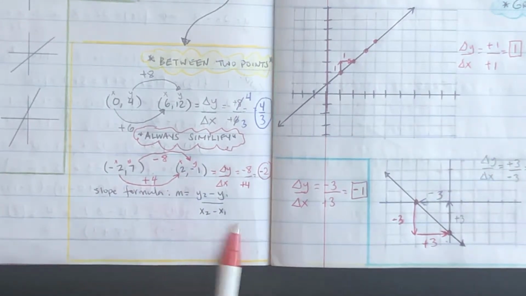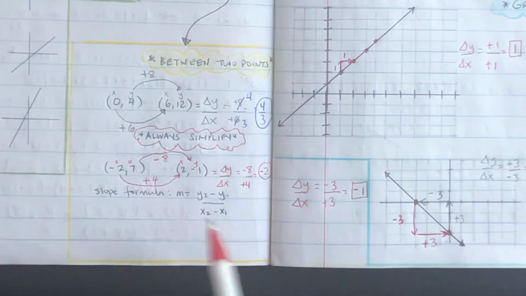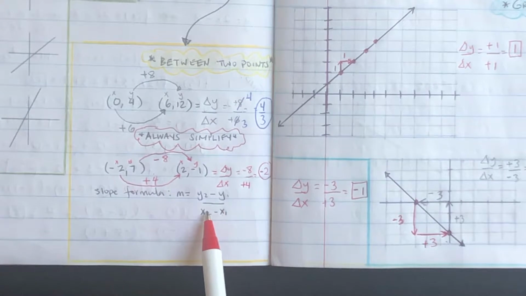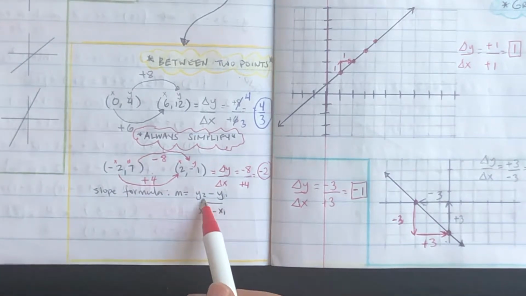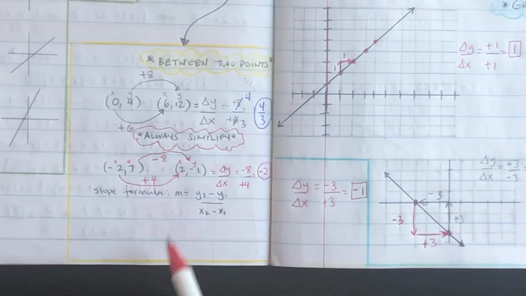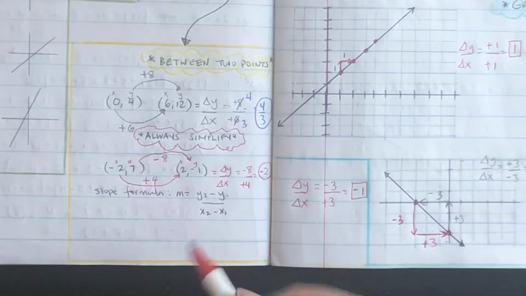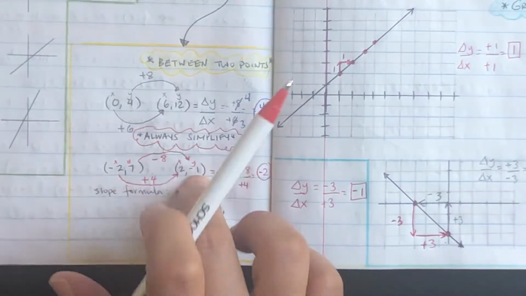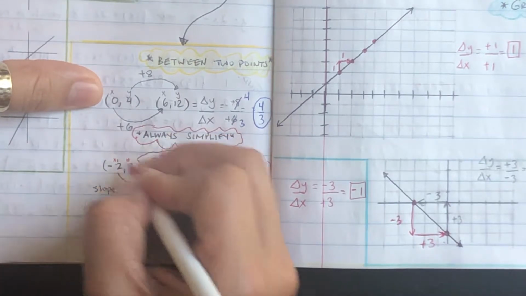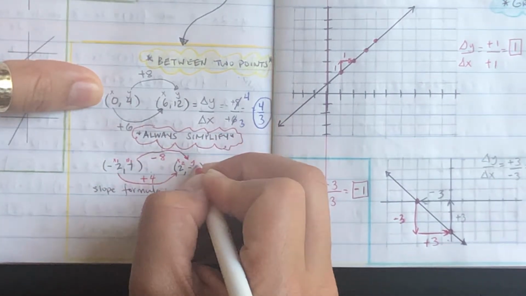Now we're going to use the formula you've always used, and the good thing with this formula is that it's also given in your formula sheet. So if this is easier for you, please go ahead and do it that way. First thing you have to do is label x1, y1, x2, y2. It doesn't matter which way you start as long as you stay consistent. So let's just say this is 1 and this is 2. So this is x1, y1, x2, y2.